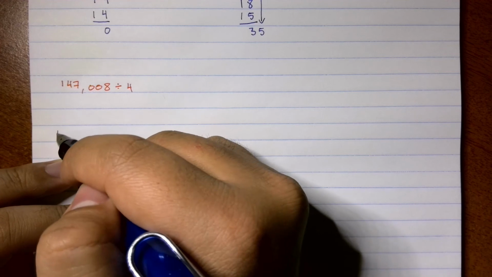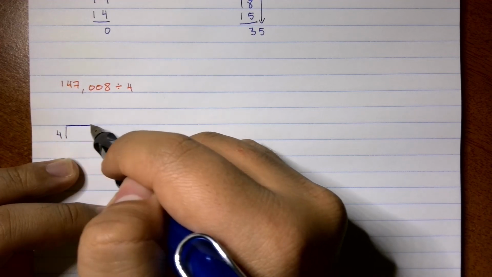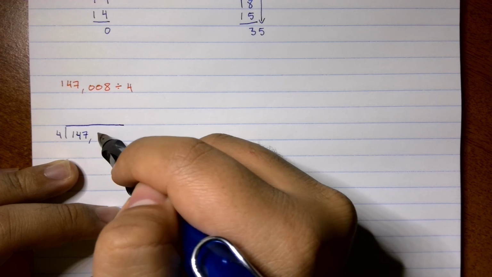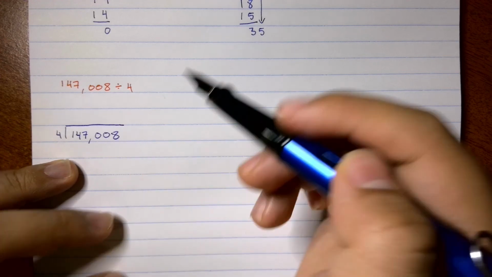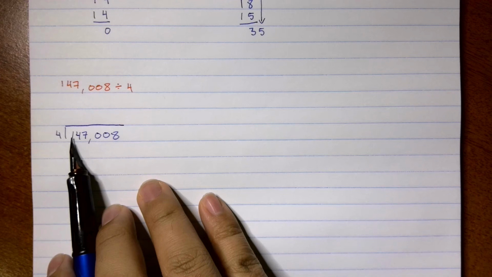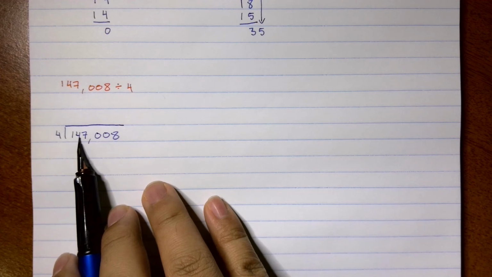Let's set up again our division. 4 on the outside, 147,008. 4 cannot go into 1, so we'll take the next number.